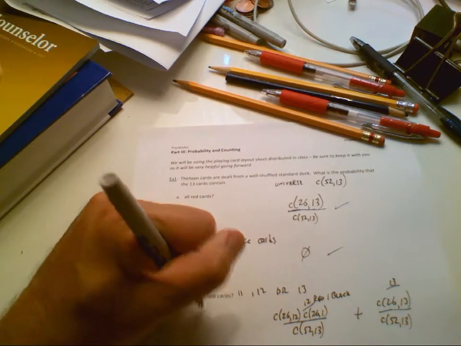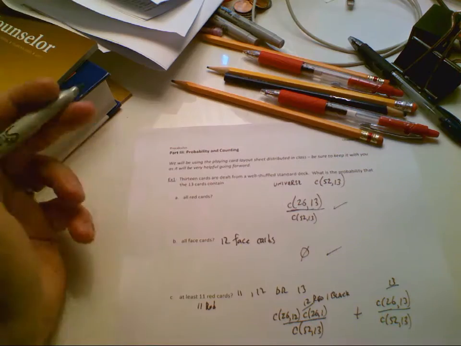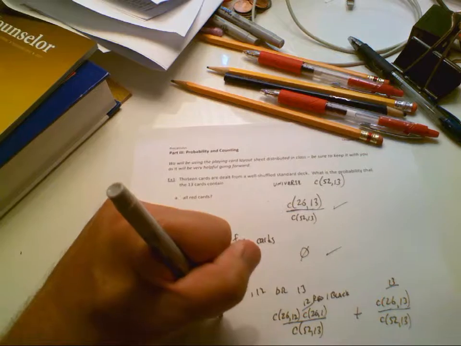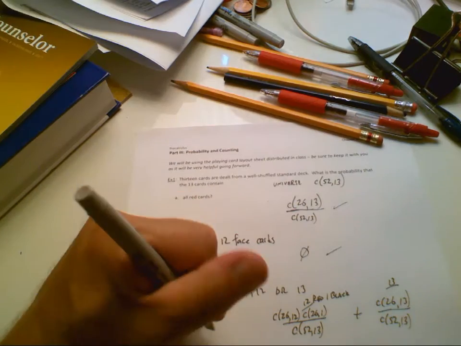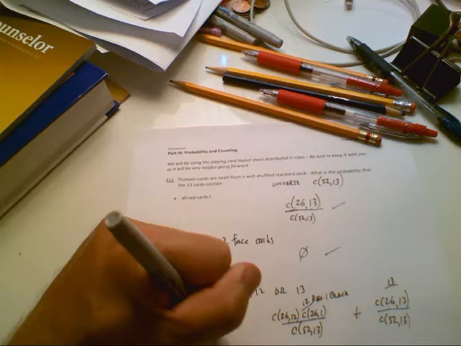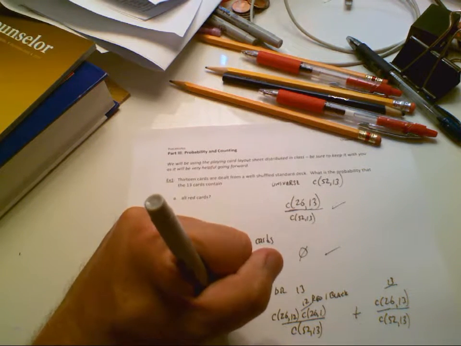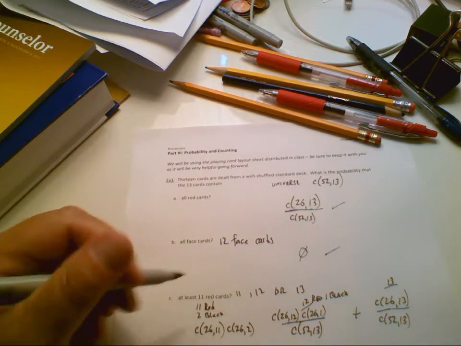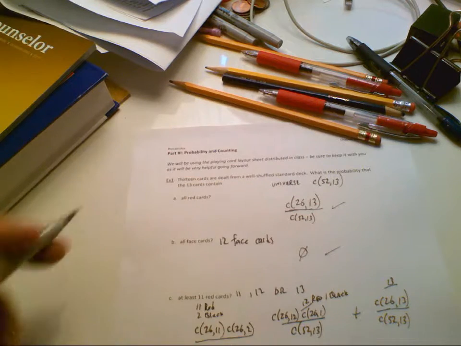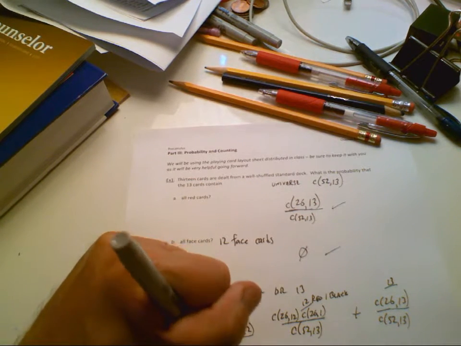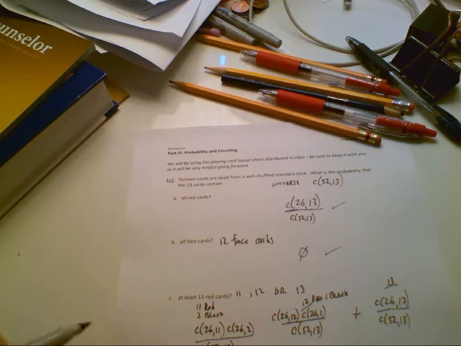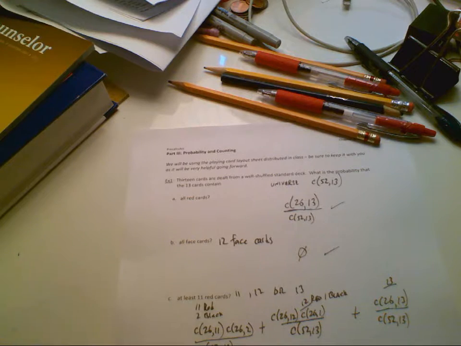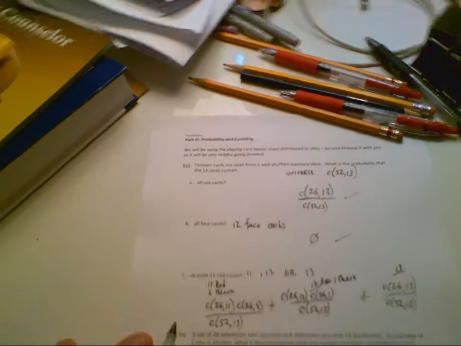To do 11, I need to get 11 red. I'm going to grab them from the 26 red. And after I do that, I need to get 2 black from the 26 black. What's it look like? C(26, 11) times C(26, 2). Notice the 11 and 2 add up to 13. The 12 and 1 added up to 13. And then my denominator goes C(52, 13). So if I add these 3 phrases together, that gives me the probability of at least 11 red cards. Okay, let's work the next example.